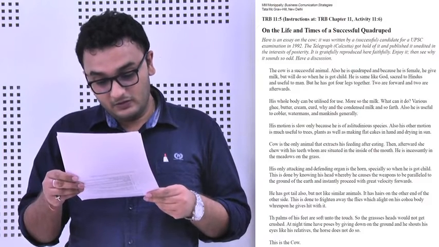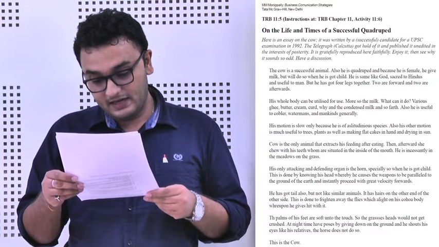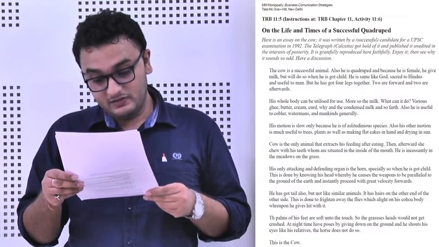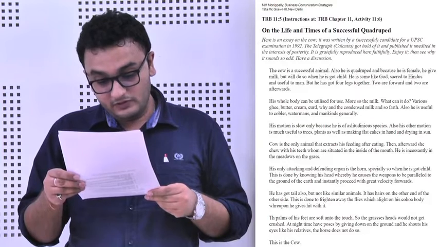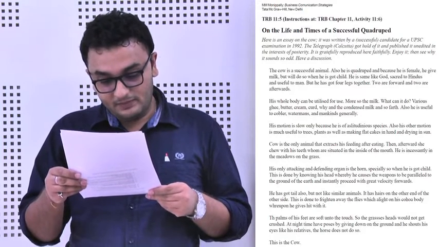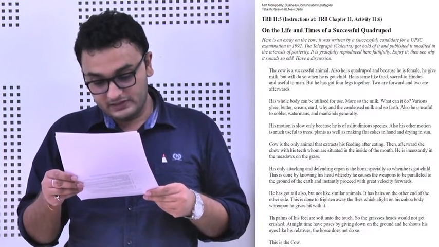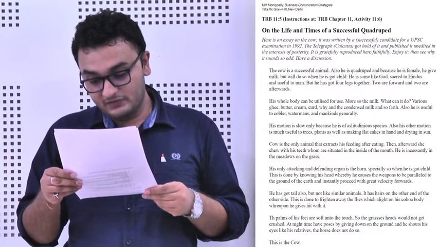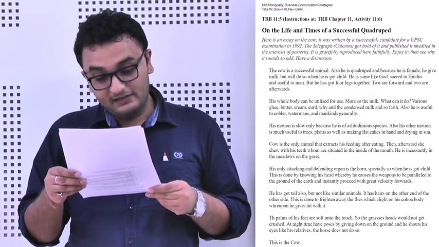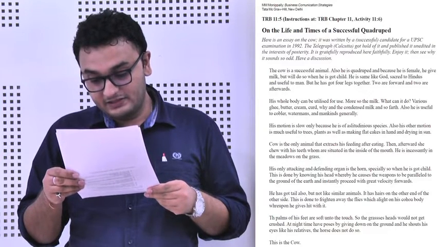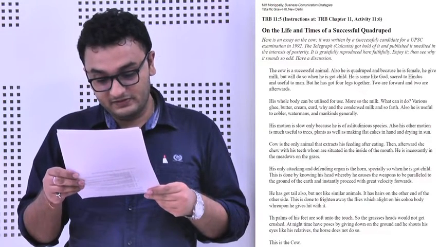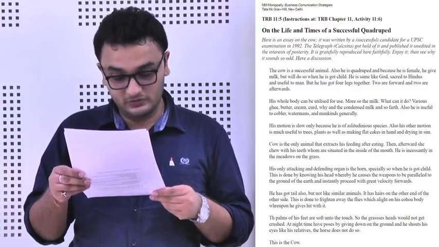She has got a tail also, but it's not like other animals. It has hairs on the other end. This is done to frighten away the flies which alight on its body, whereupon she will hit with it. The palms of her feet are soft upon the touch, so the grasses' heads would not get crushed. At the night time, it has posed by giving down on the head, and she shouts her eyes like her relatives, the horse does not do so.